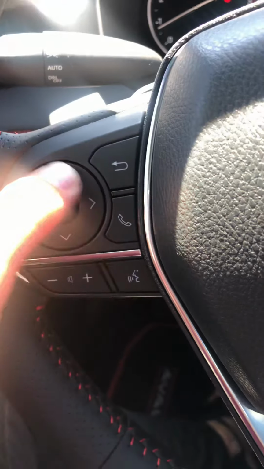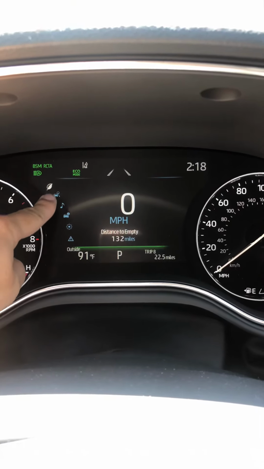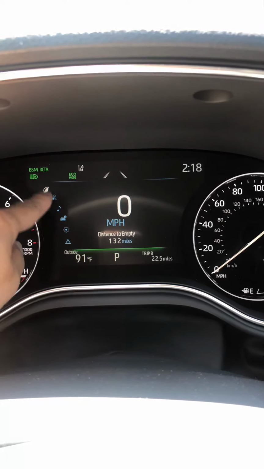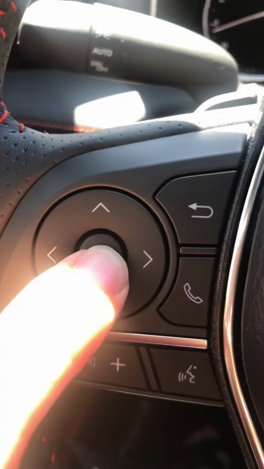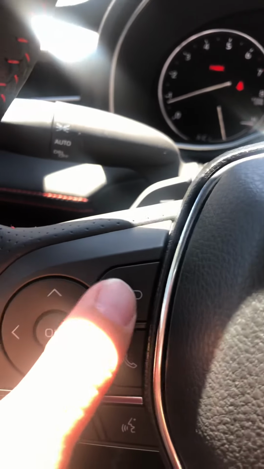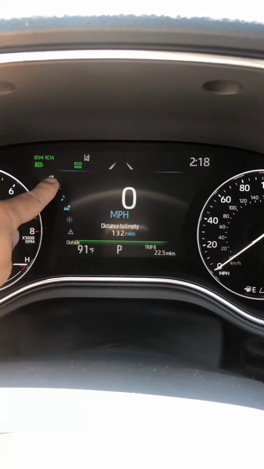On your steering wheel, you have some controls over here on the left and the right. The ones here on the left, this circle with arrows, is going to be for the screen up here. You can go up and down through these little tabs here and go inside of them and change settings. You push the middle button to select things, and this is the back button to get back to your previous screen. So right now we're on this little leaf right here.